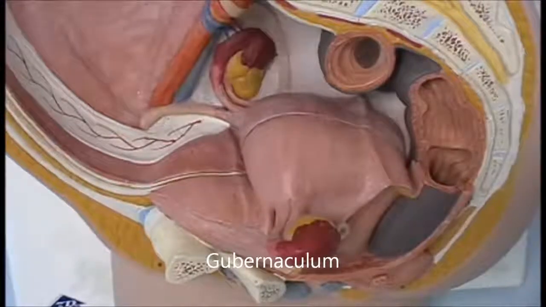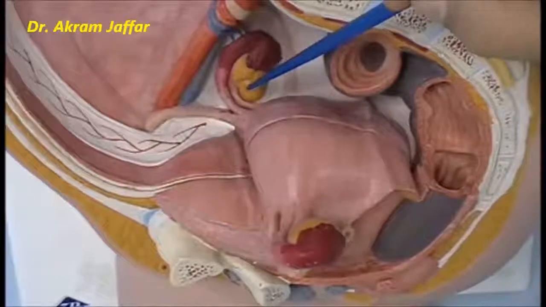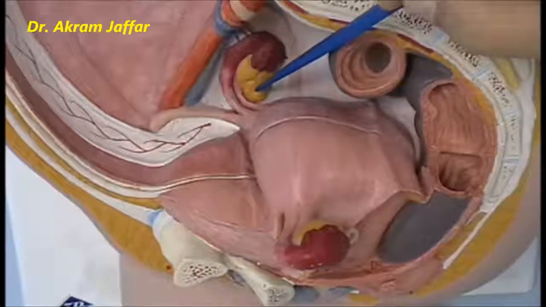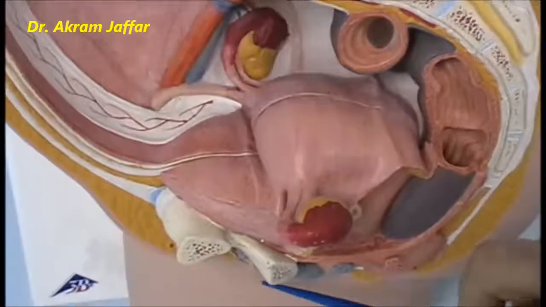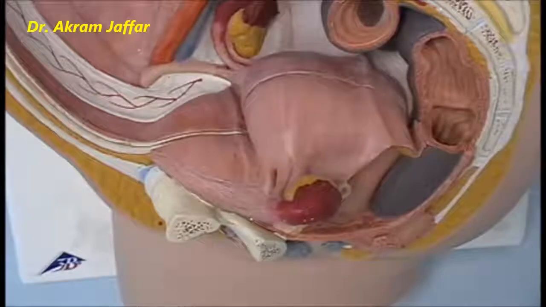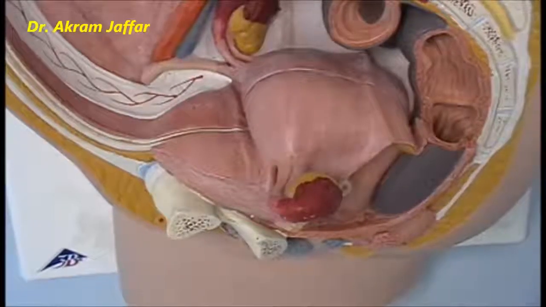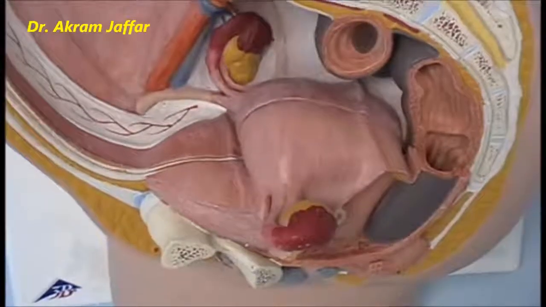The gubernaculum is a cord of fibrous tissue that is connected to the ovary on one side, and to the perineum at the site of the labia majora, or in the male at the scrotum, and it drags down the gonad, whether the ovary or the testis.